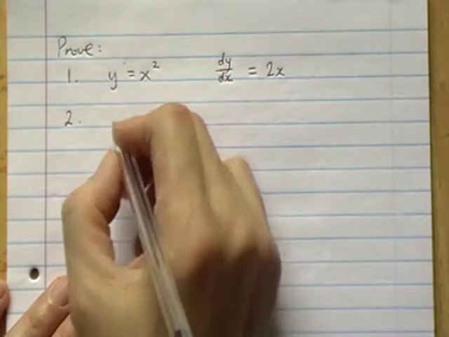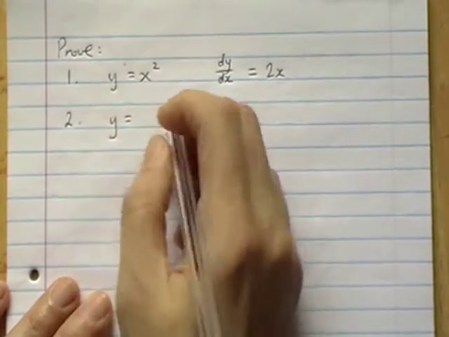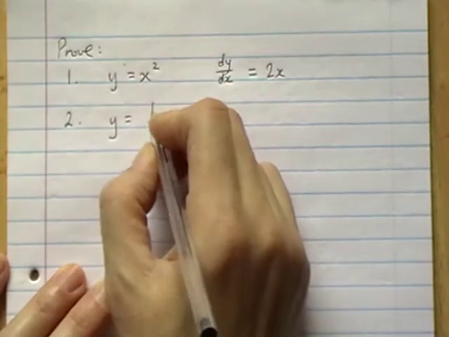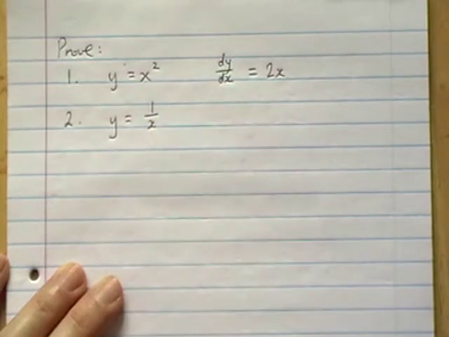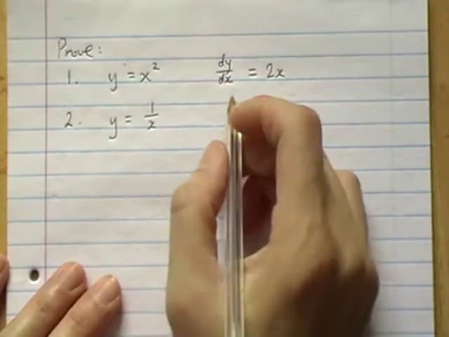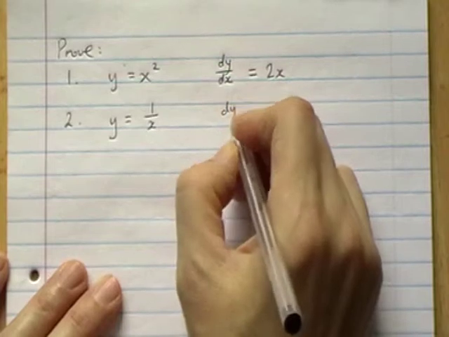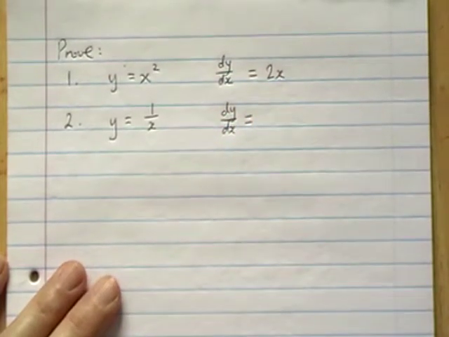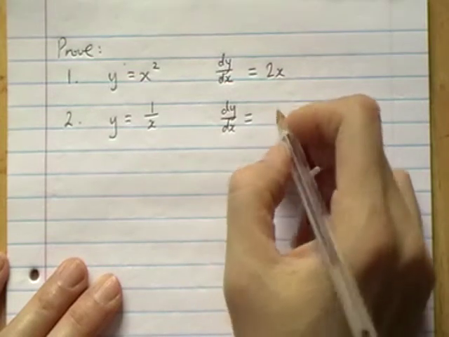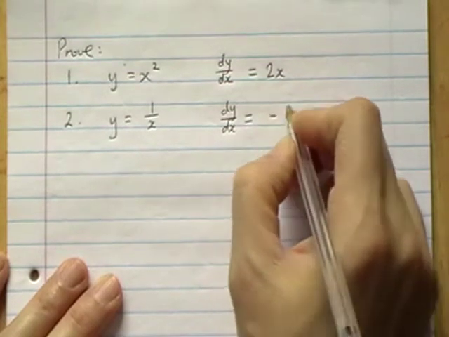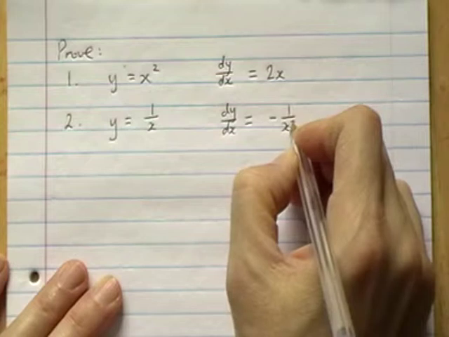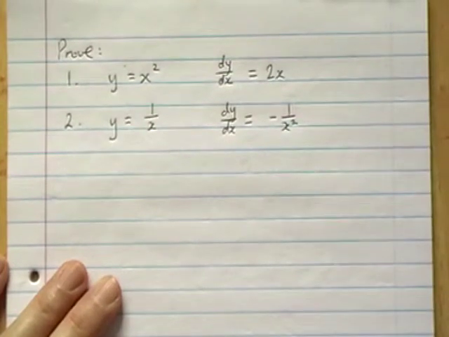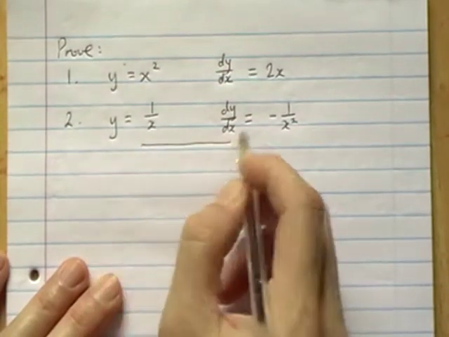The next one, if y is equal to 1 over x, I shall prove that dy by dx is equal to minus 1 over x squared. Let's start.